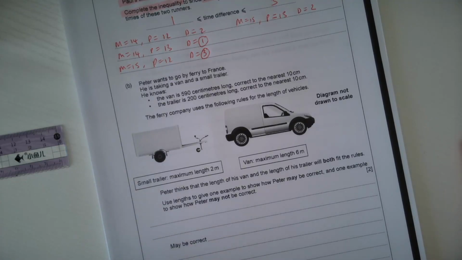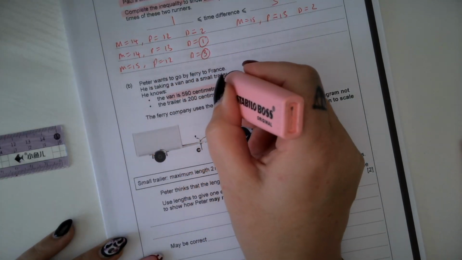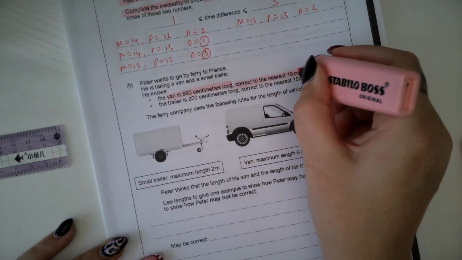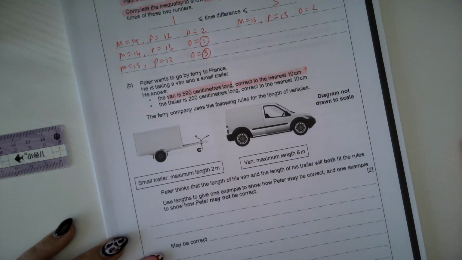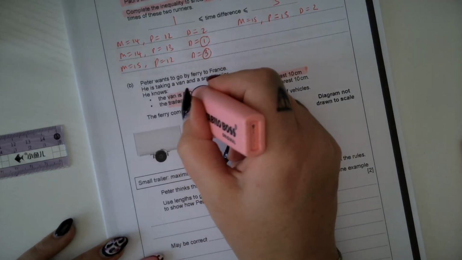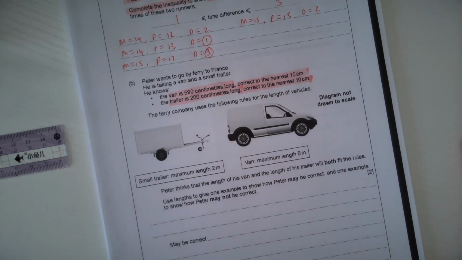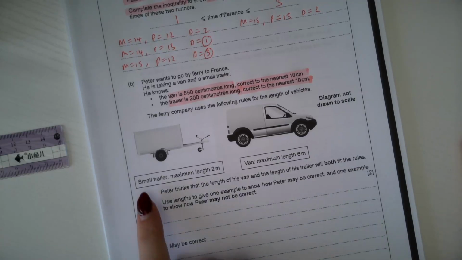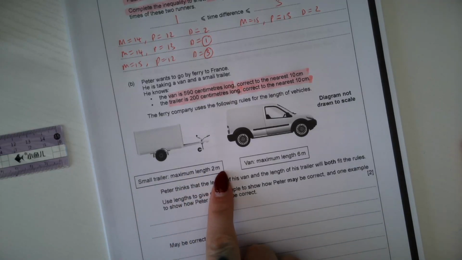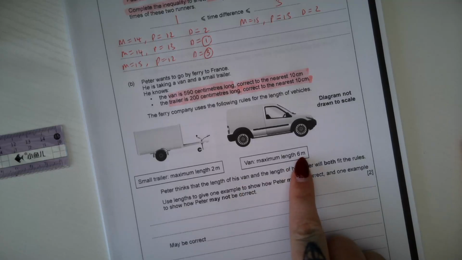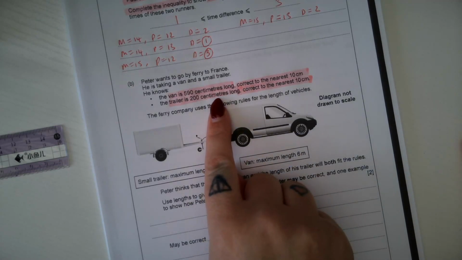Part B. Peter wants to go by ferry to France. He's taken a van and a small trailer. He knows the van is 590 centimetres long, correct to the nearest 10 centimetres. The trailer is 200 centimetres long, correct to the nearest 10 centimetres. The ferry company uses the following rules for the length of vehicles. So a small trailer can have a maximum length of 2 metres and a van can have a maximum length of 6 metres. So first thing to note, this is metres, this is centimetres.